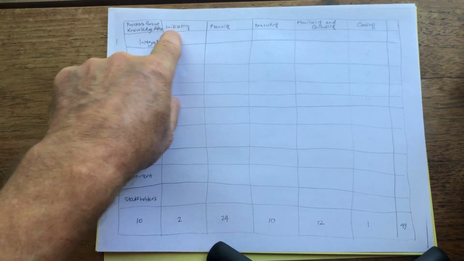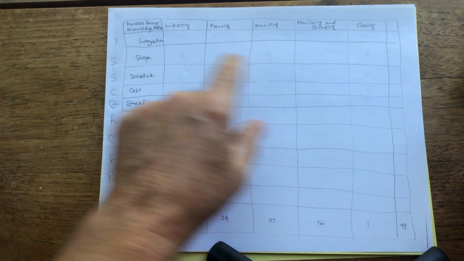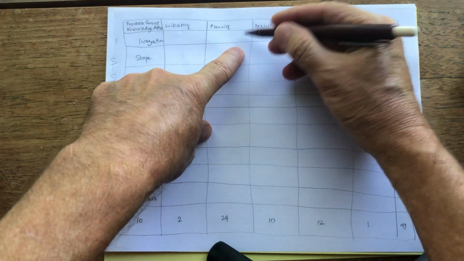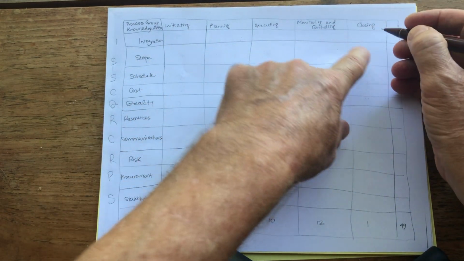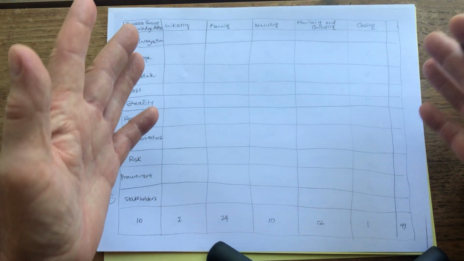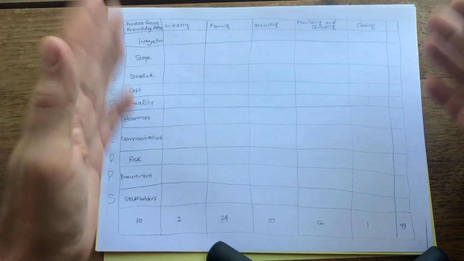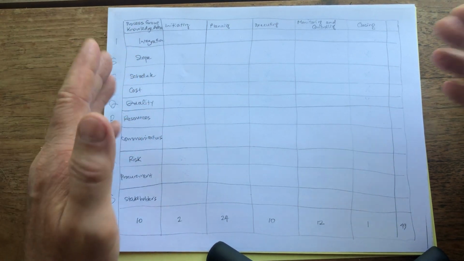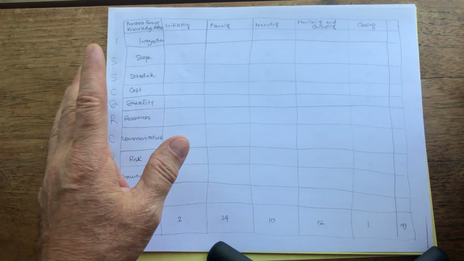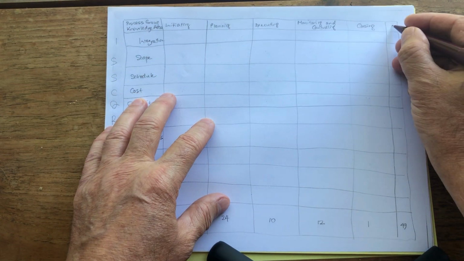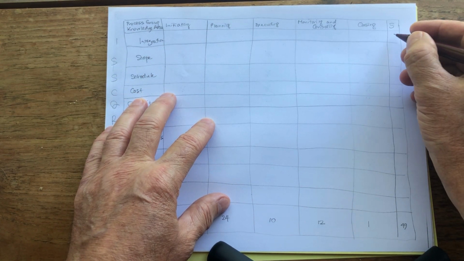And of course, you must know the 5 process groups: initiating, planning, executing, monitoring and controlling, and closing. And you can create your own mnemonics for that if you want, but I just remember initiating, planning, executing, monitoring, controlling, and closing. So then there's 5 process groups there.